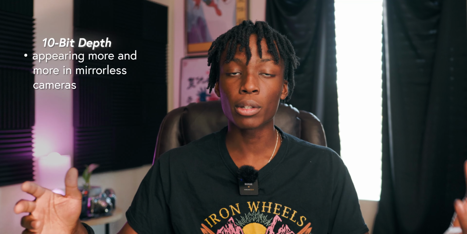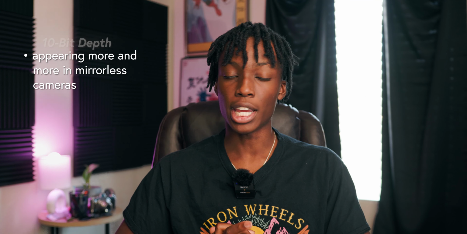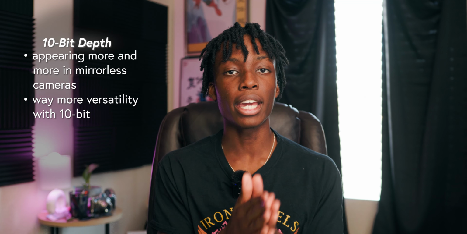Now, 10-bit is where you're starting to see more and more. This is definitely something that's a step up in the right direction. And when I mean a step up, I mean a step up. We can start doing stuff with 10-bit. You're starting to see 10-bit more and more in mirrorless cameras, which is a good thing. Mirrorless cameras are getting more and more advanced. It's like, dude, how do we have that in a little camera like this? In terms of versatility, like good versatility, like we can do something with this, yes, 10-bit is the minimum for that.